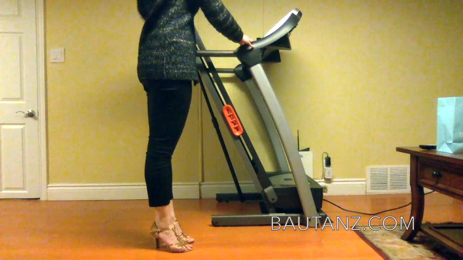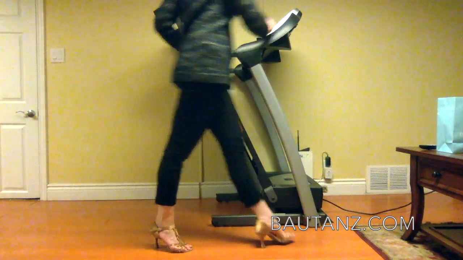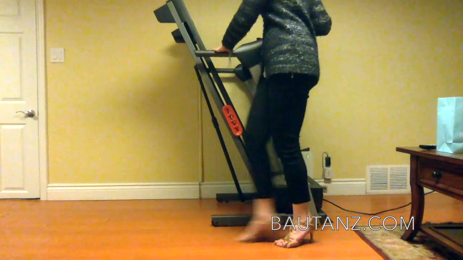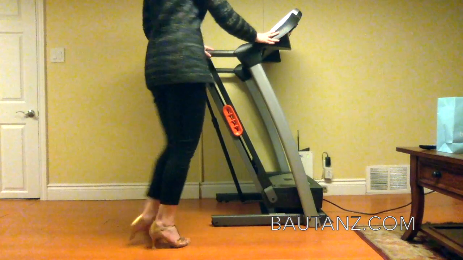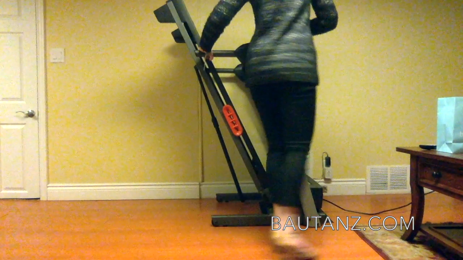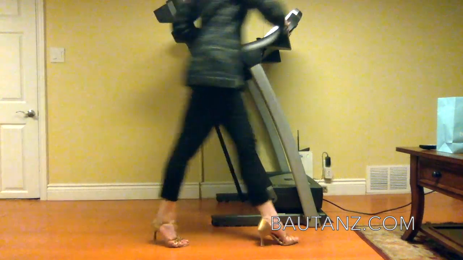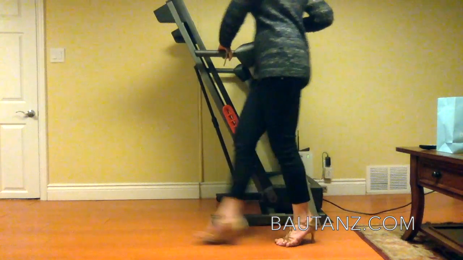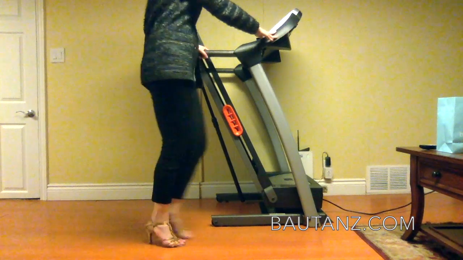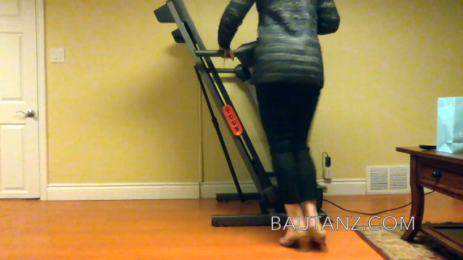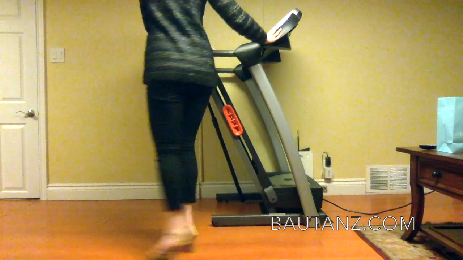Okay, forward and back ochos. Start at a speed that feels good, so it's not too fast or too slow, so it's not challenging you. Let's see. Common rhythm for the ochos is step and turn, step and turn, step and turn.